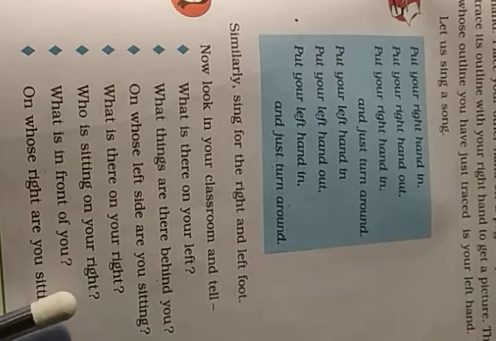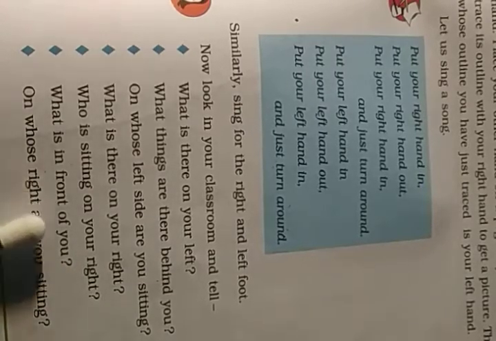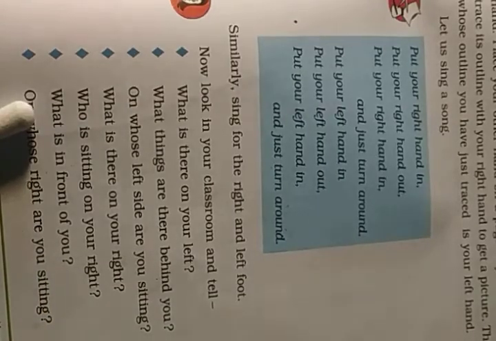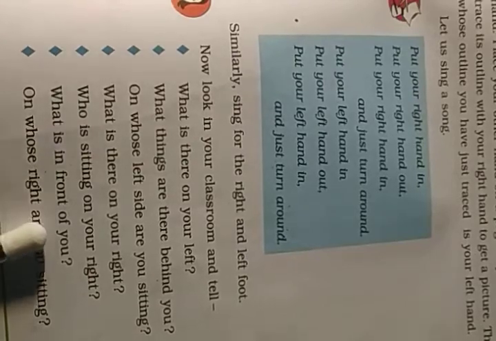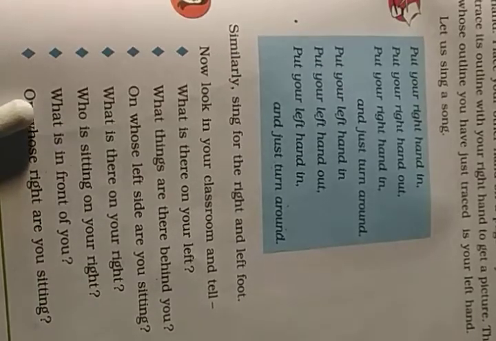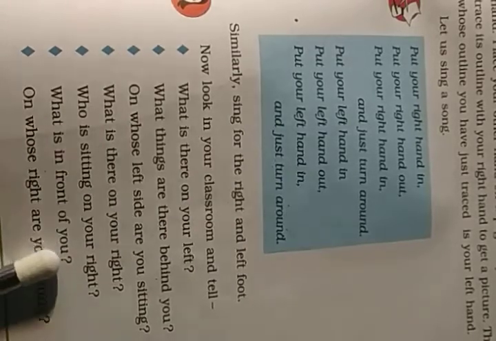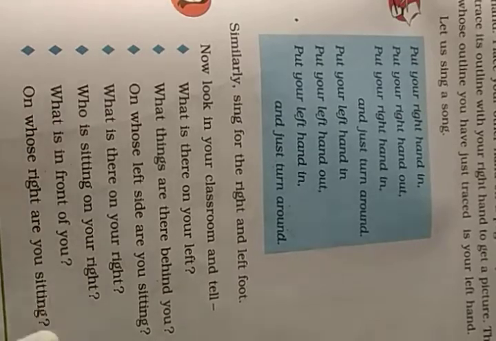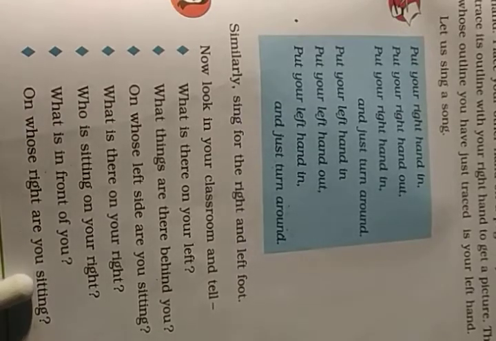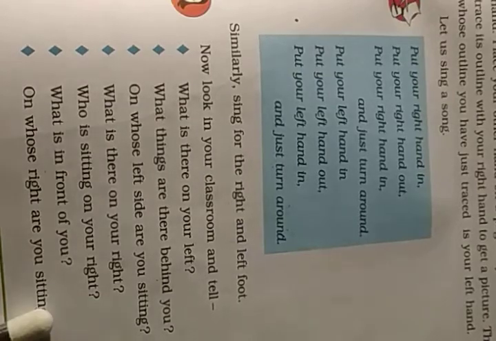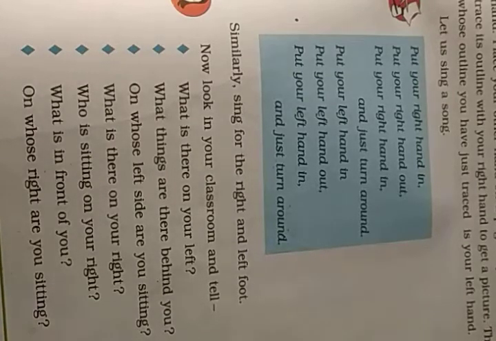We're all alone usually. What is in front of you? I'm going to answer for myself. The main door is in front of me. You can say the balcony is in front of me. A window is in front of me. A desk is in front of me. On whose right are you sitting? Again, we're going to leave this question since we are sitting alone these days.